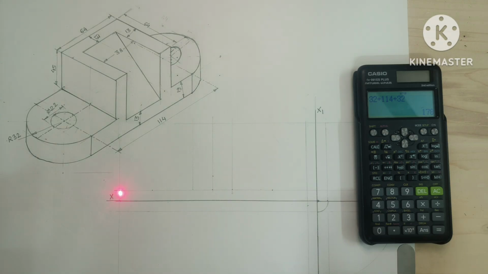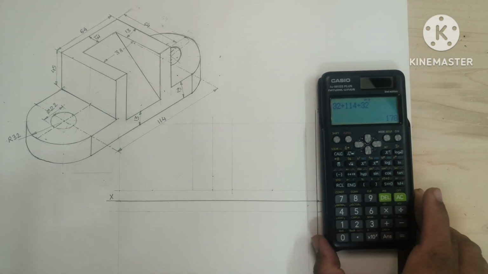Hence I have drawn the faint line from this point up to this point. The distance is 178 millimeter.